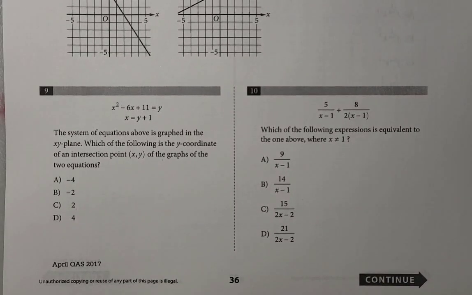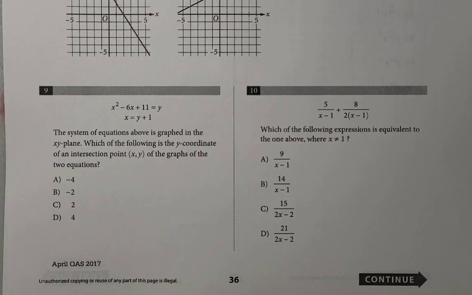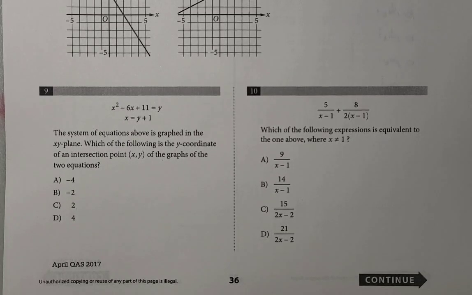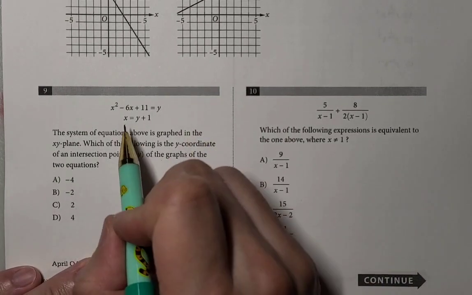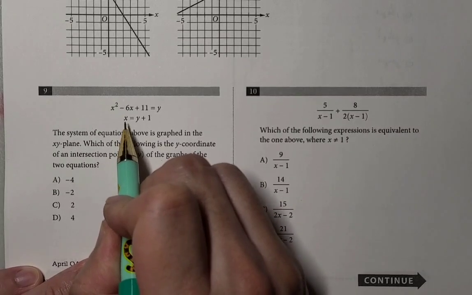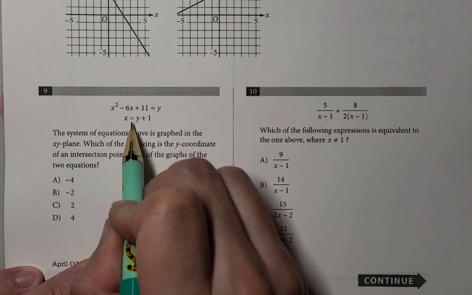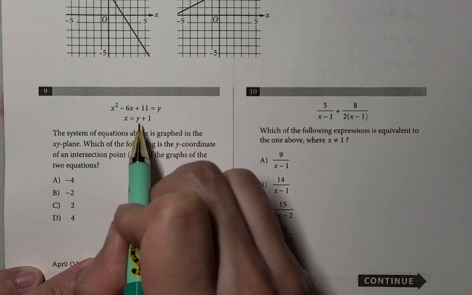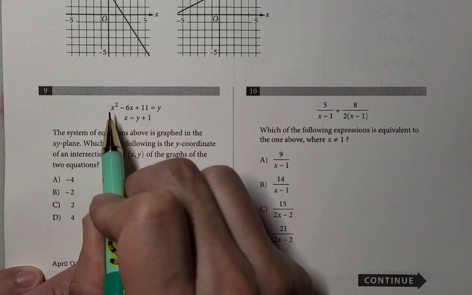The system of equations above is graphed in the xy plane. Which of the following is the y-coordinate of an intersection point of the graphs of the two equations? Okay, so this is a nonlinear system of equations, so you probably want to use the substitution method. All right, and they conveniently set x is y plus 1. They already wrote this for you. So you can substitute this y plus 1 as your x up here.